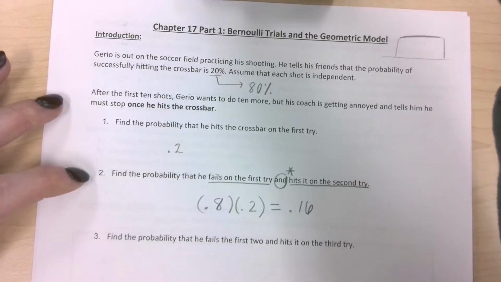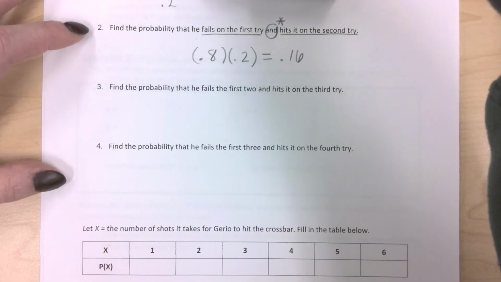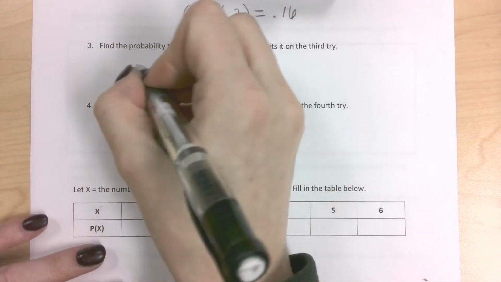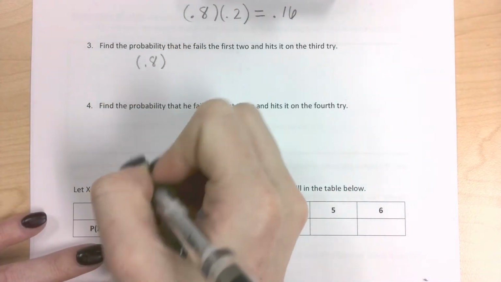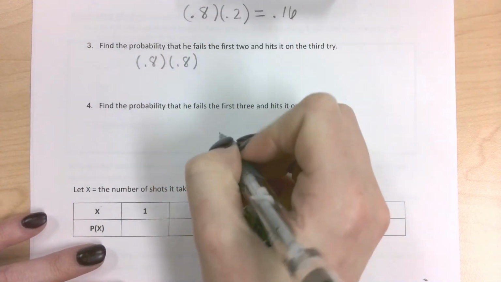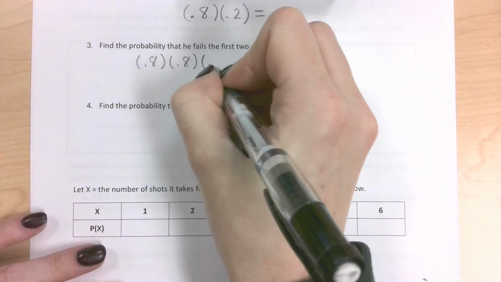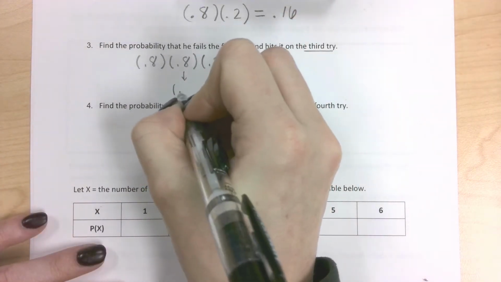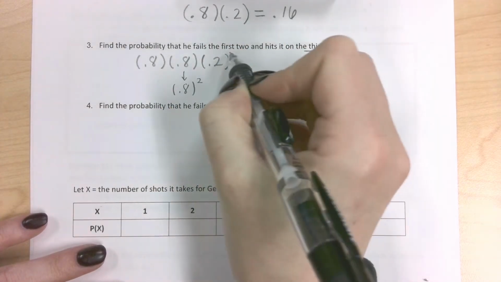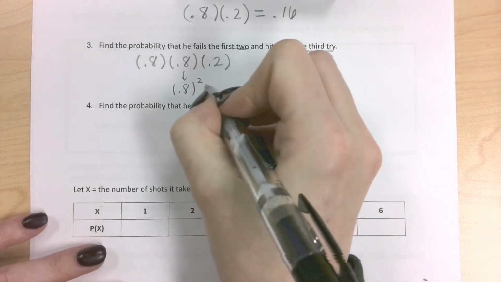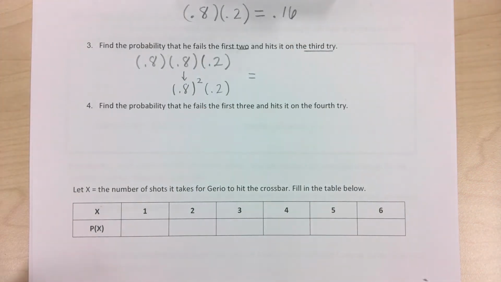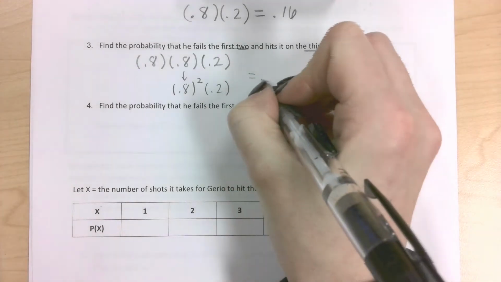And we're just going to keep going here. Number 3 says find the probability that he fails on the first 2 attempts and hits it on the third try. So we're failing once, so that's 0.8, times another 0.8, and then hits it on the third try, so now I'm at 0.2. You could also write this as 0.8 to the second power, because those first 2 times he's missing, and then multiply by the 0.2. Doesn't matter how you plug it into your calculator. 0.8 times 0.8 times 0.2 gives me 0.128.